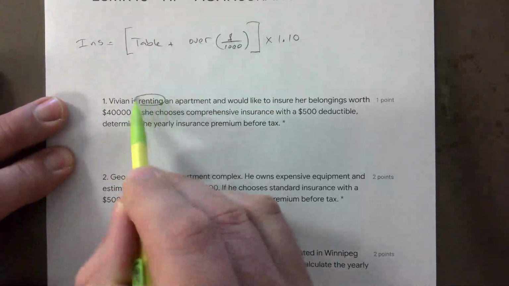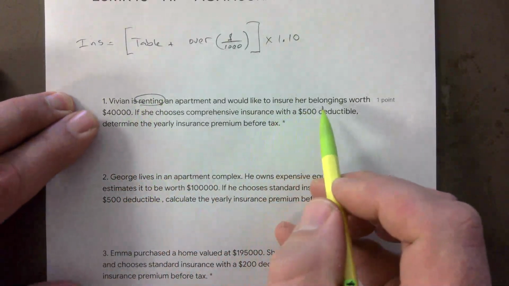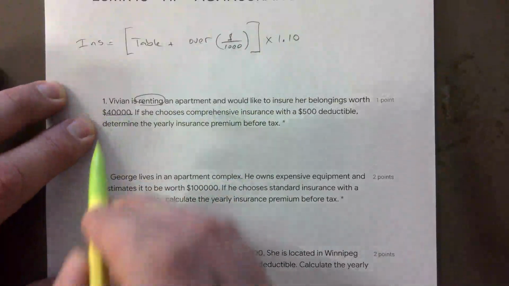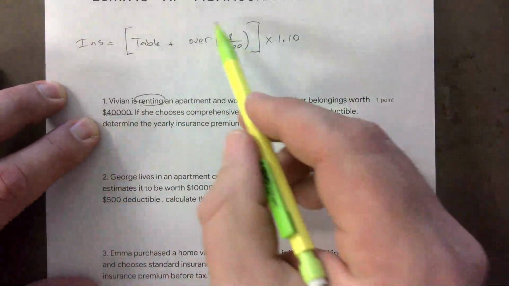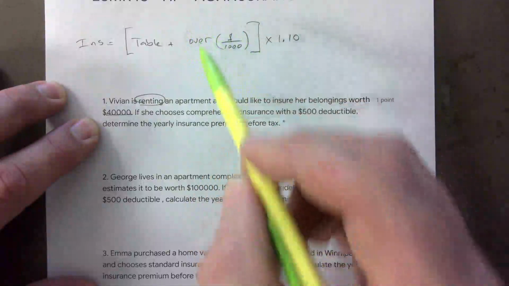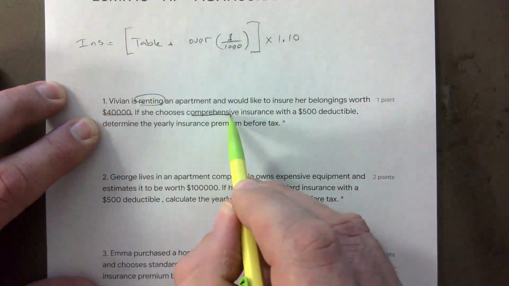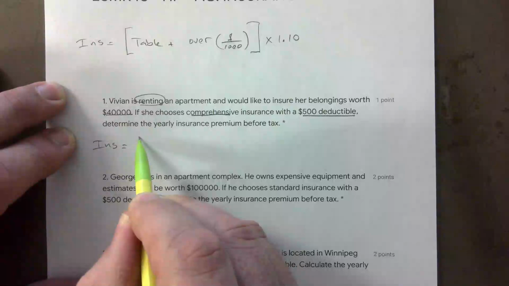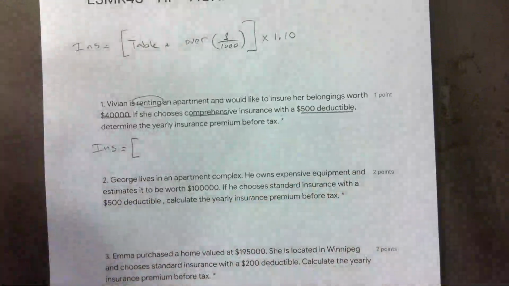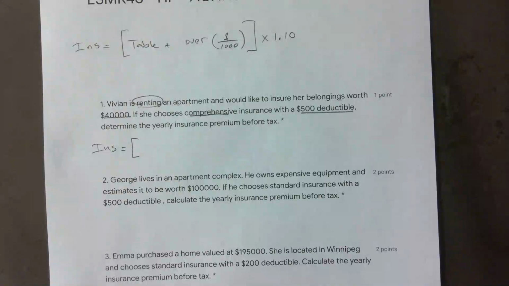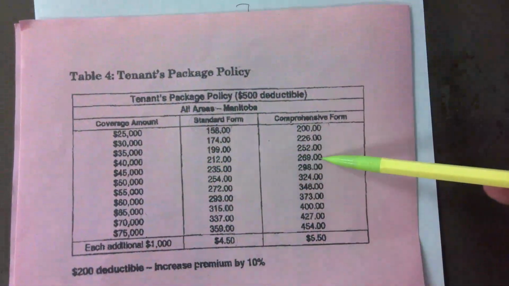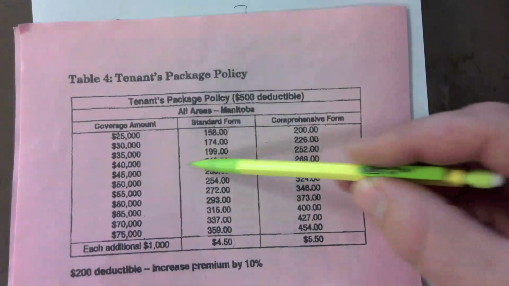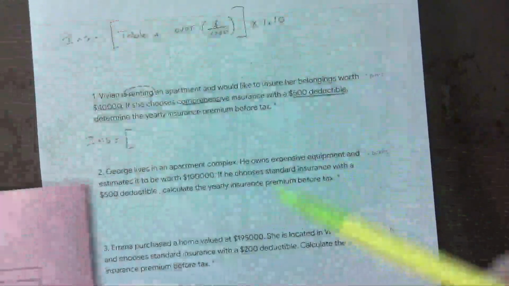Vivian is renting, so this is tenant insurance, and the belongings are worth 40 grand, which is not over our max. So we know that all of this here is not going to be needed. Comprehensive insurance with a $500 deductible. In this particular case, we just need to get a table rate. I'm going to use the tenant insurance. 40,000 comprehensive is 269. Okay, so that's the value you're grabbing.